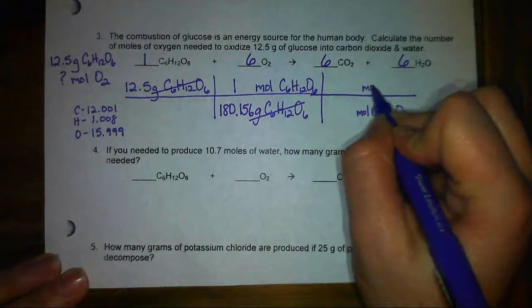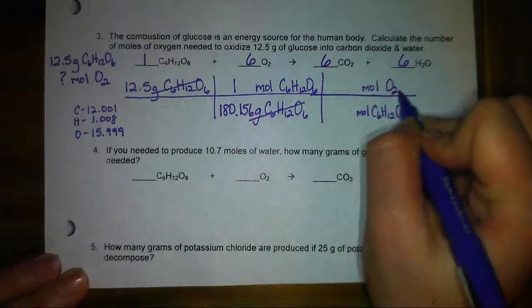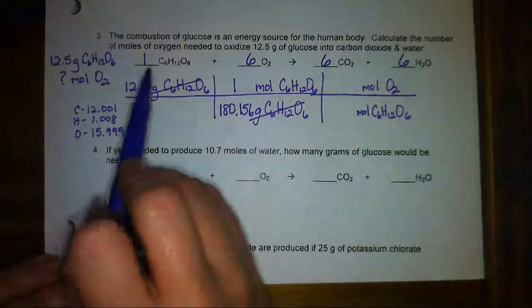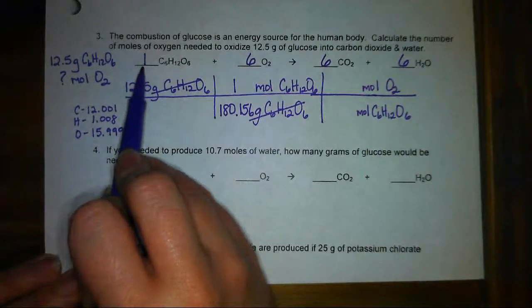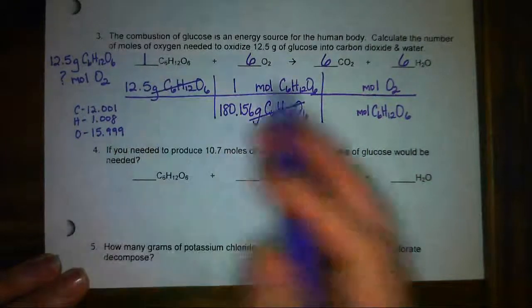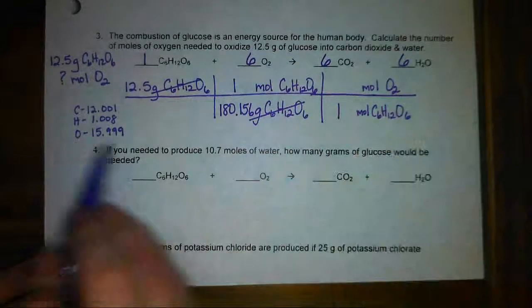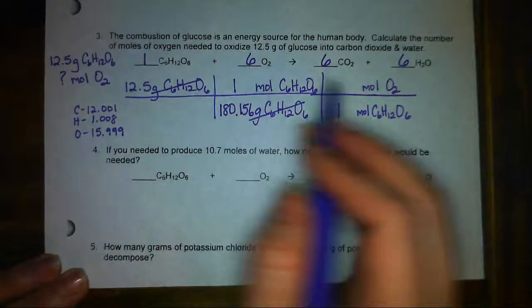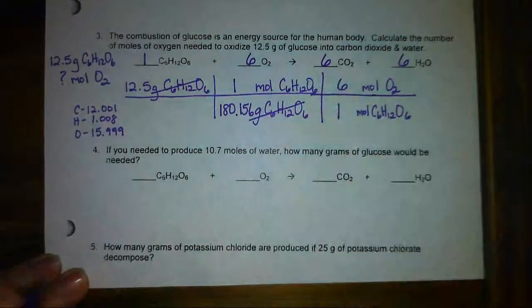I can go from moles of one substance to moles of another using the coefficients in the balanced equation. So let's look at the equation. It looks here that 1 mole of glucose needs to react with 6 moles of oxygen.